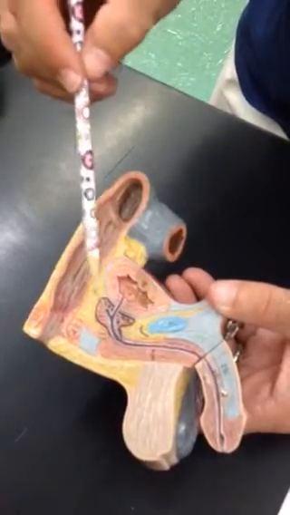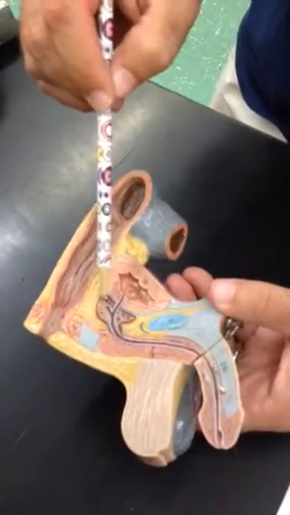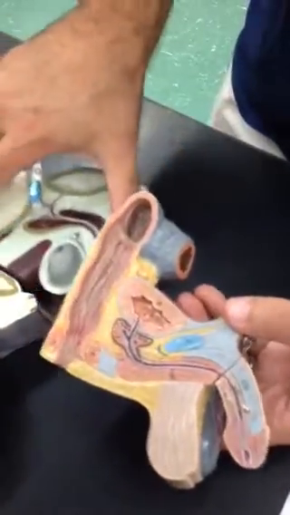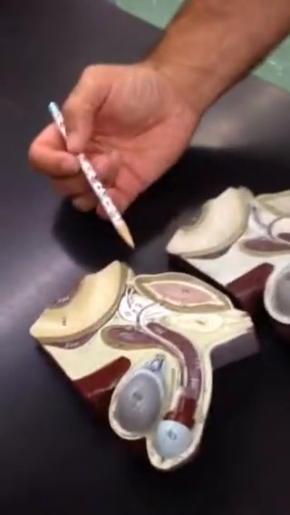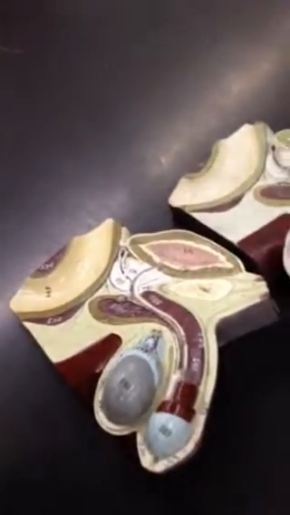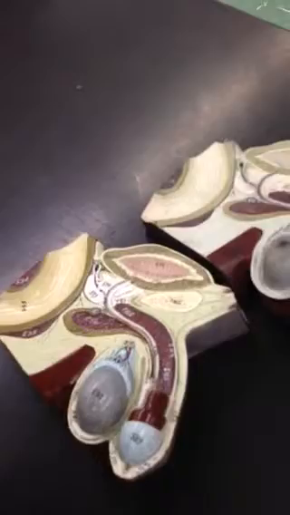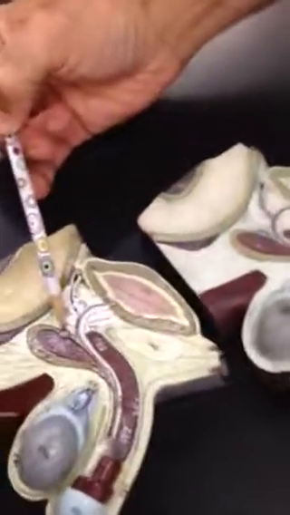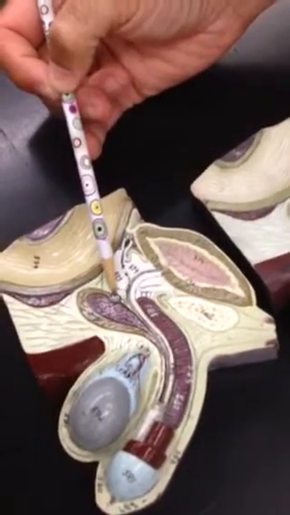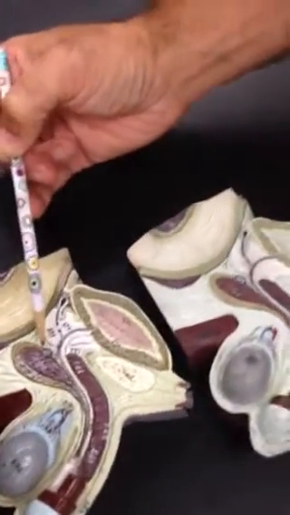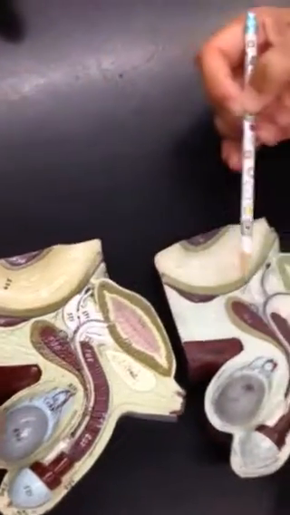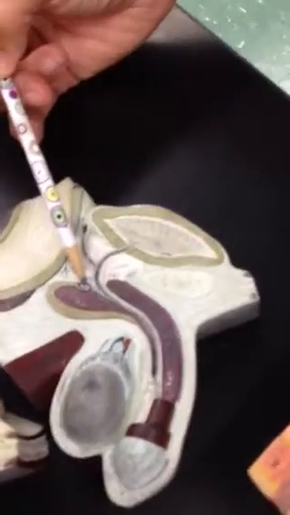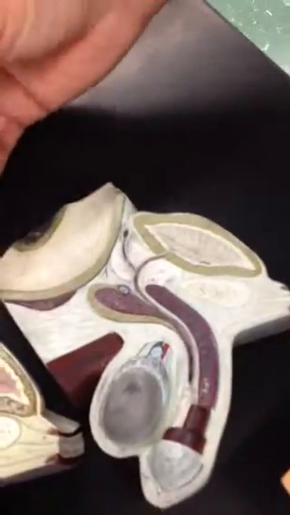Now, there's something you need to know that's not going to be able to be seen on this model. Instead, we're going to use these two over here, because there's another gland called the Cowper's gland, also called the bulbourethral gland, and you'll see it here on this model. So again, the Cowper's gland is here, and then on this model is here. And you're only going to be able to see them on these two models.